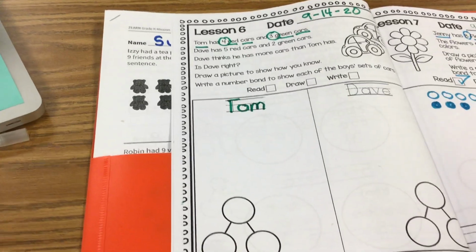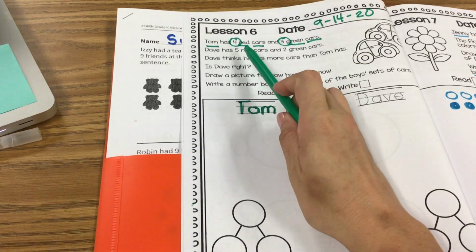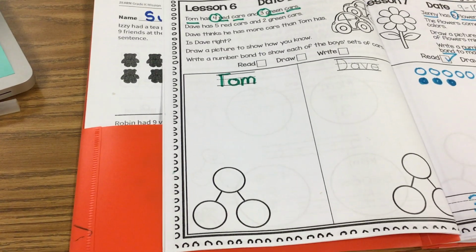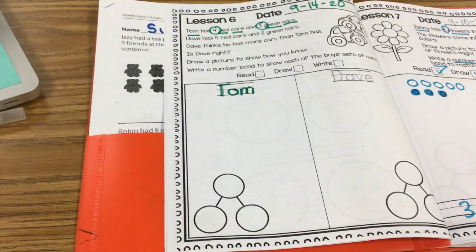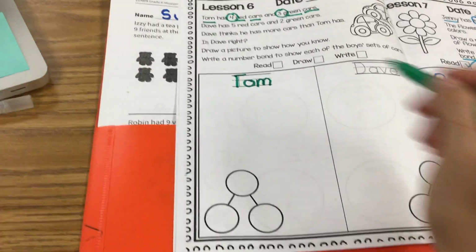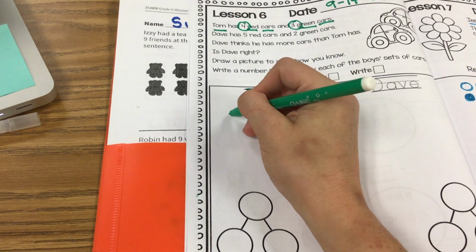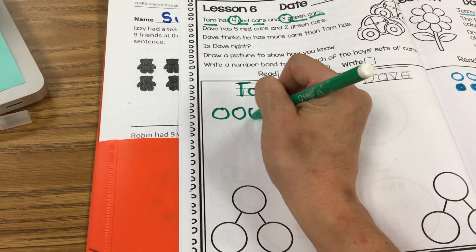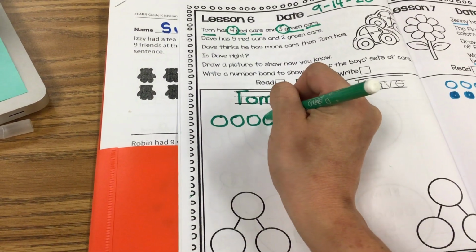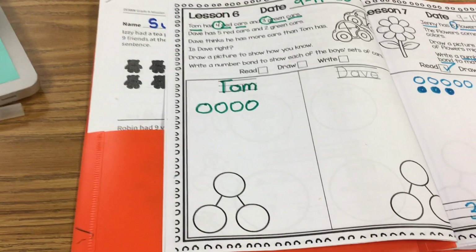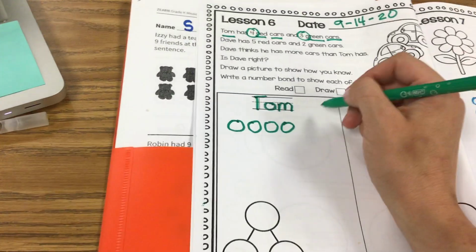Okay. Now, what's the first thing he had? 4 red cars. Okay, when you're drawing, I want you to do your first part of your drawing always with open circles, squares, or triangles. So I like to do circles because they're quick and easy. I'm going to do 1, 2, 3, 4. Okay? Remember, we always have to label to tell how many we see.